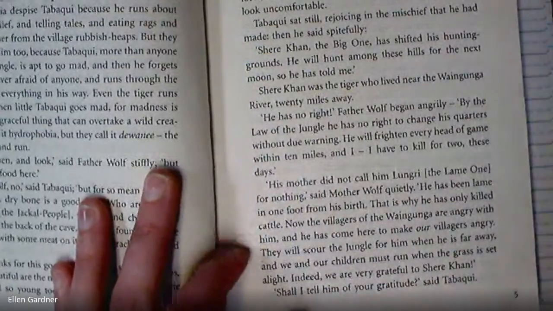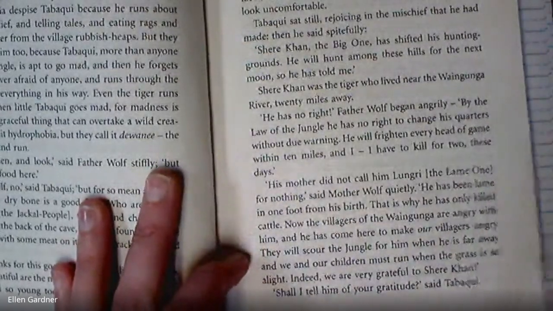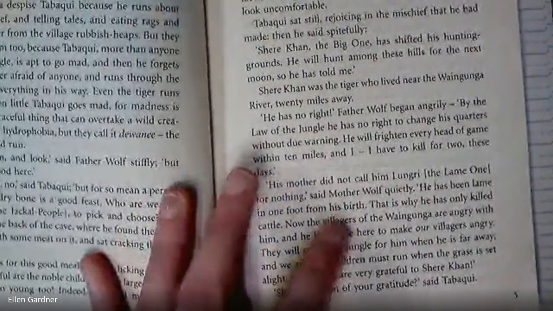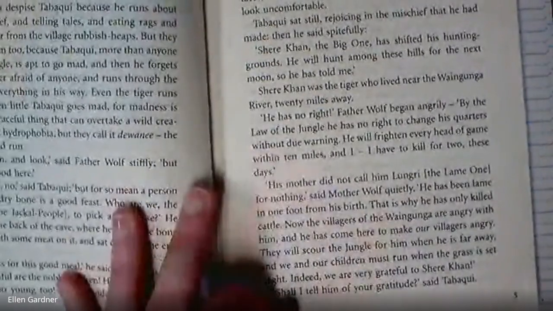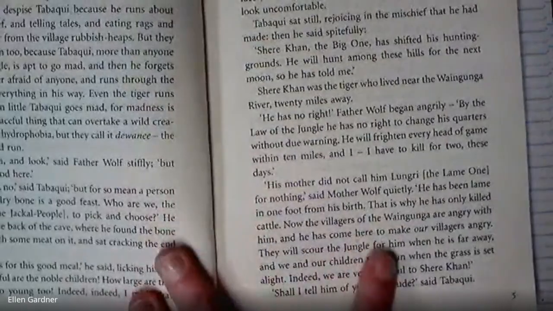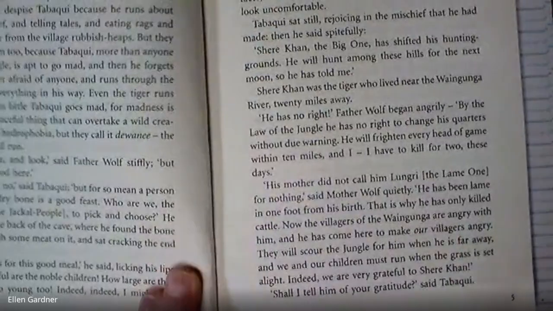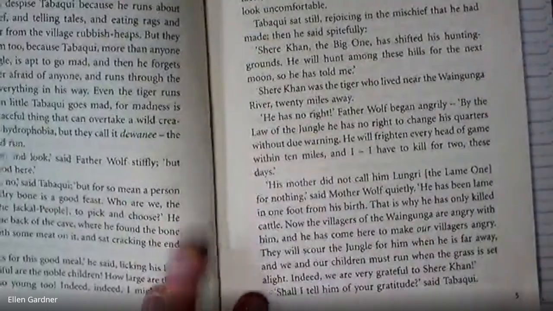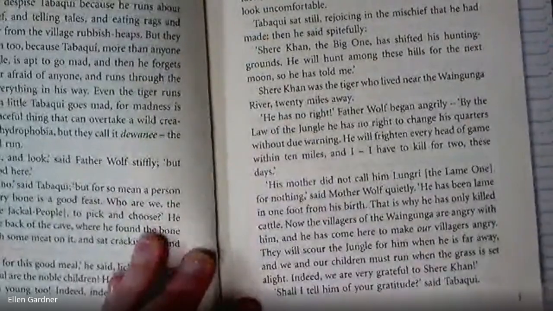So what's happening here? Now the villagers, talking about like actual people of the Wangunga River, are angry with him. He has come here to make our villagers angry too. So everyone's afraid of the tiger.